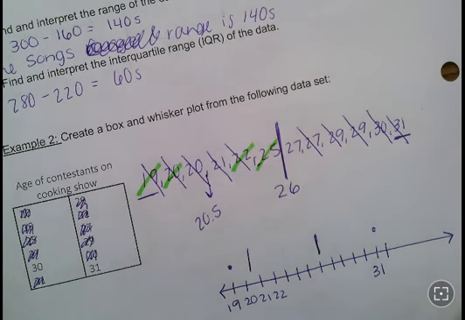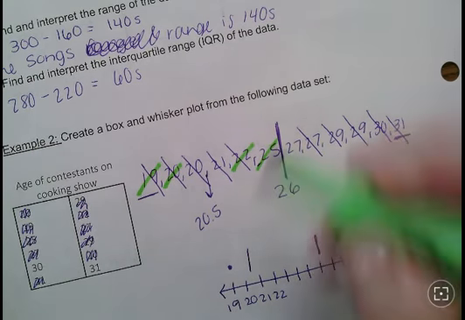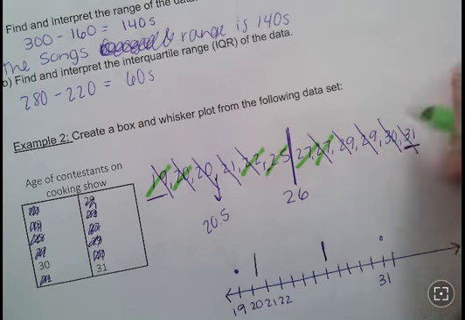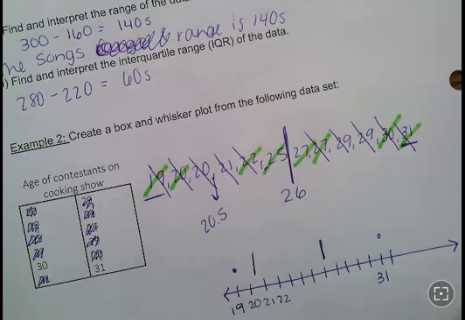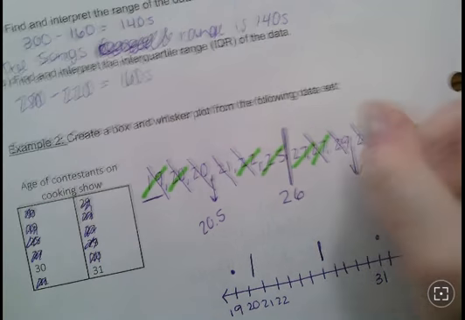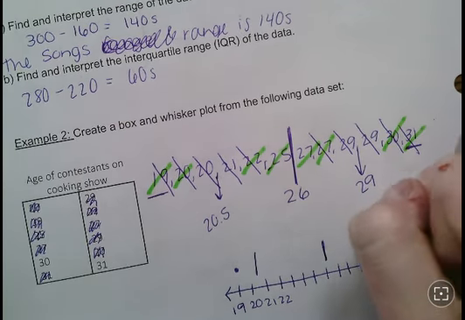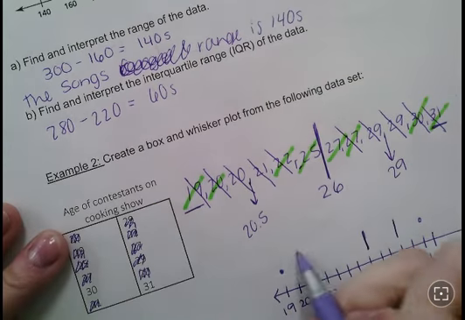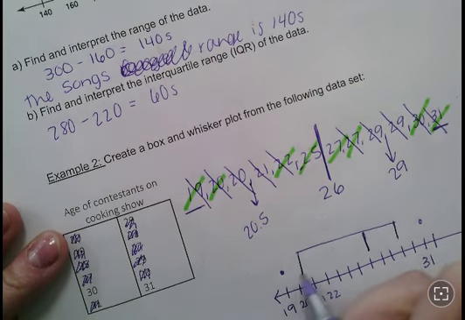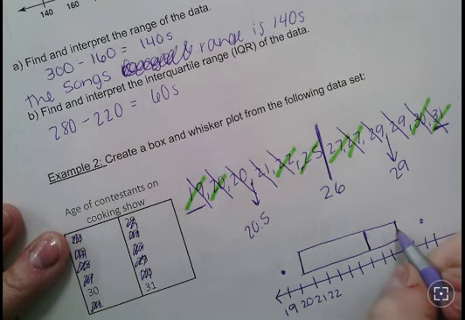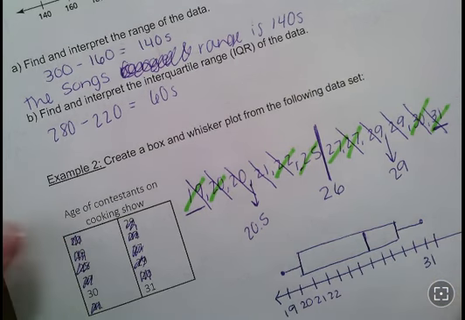And then we do the same thing on this side. So that goes away and that goes away. 29 and 29. It just so happens the median of 29 and 29 is just 29. So 30, 29. There's my other box edge. Once I've drawn all three of my tick marks for my box, I draw my box. And then I draw the whiskers out to meet the endpoints.